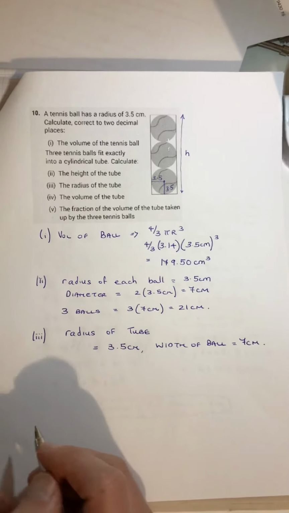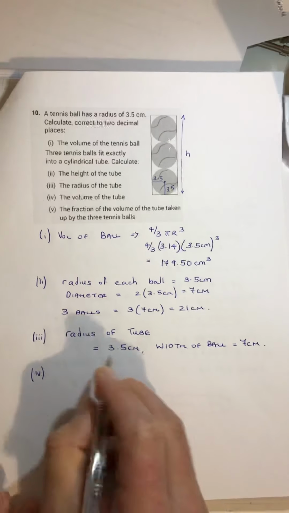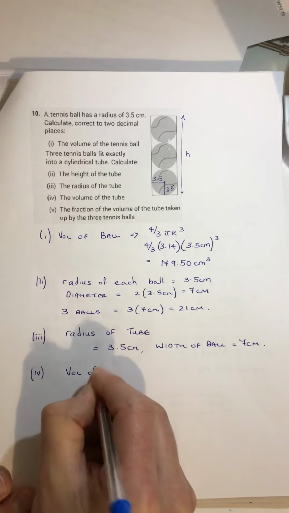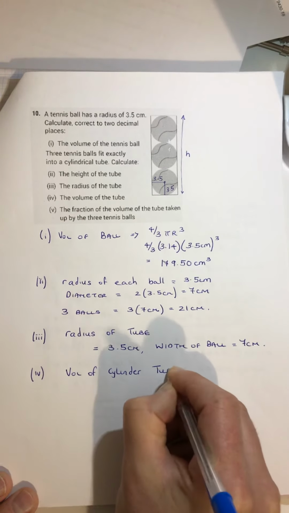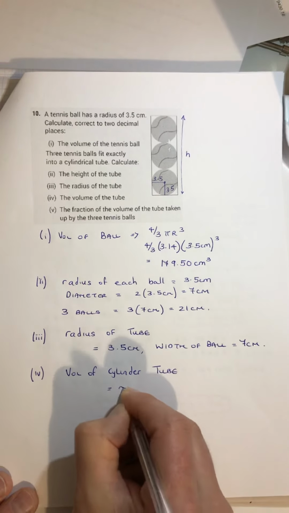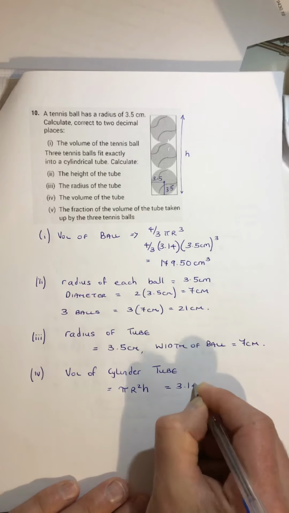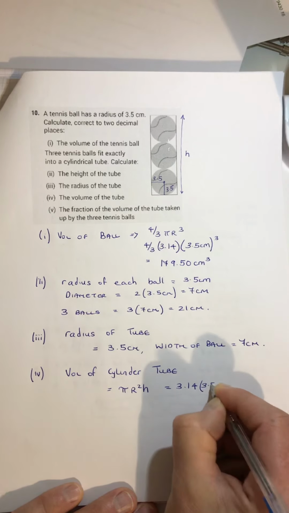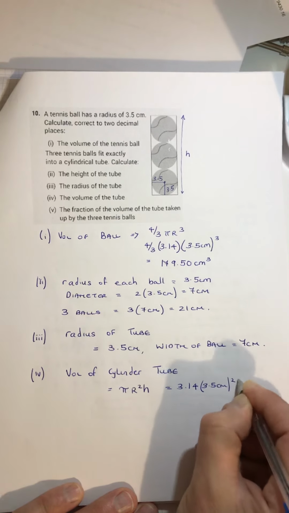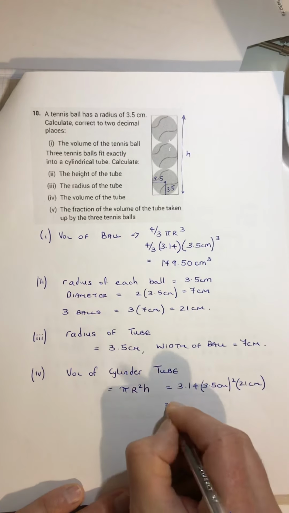And finally, not finally, we want to find the volume of the tube. So the volume of the cylinder tube, the formula for the volume, pi r squared h, 3.14. The radius is 3.5 centimeters squared, and the height of the tube is 21 centimeters.